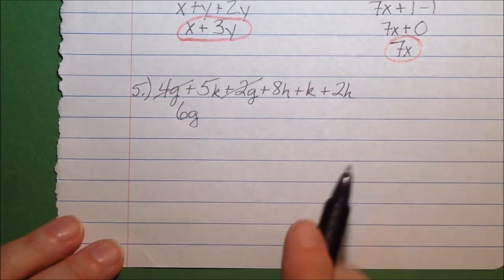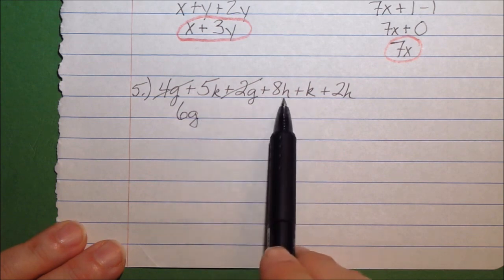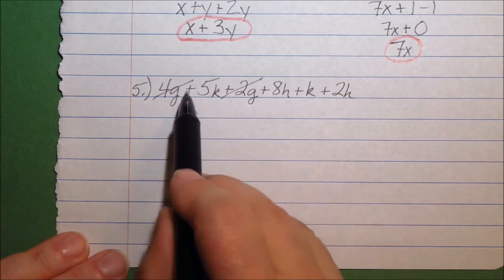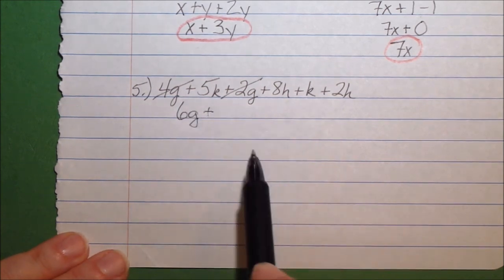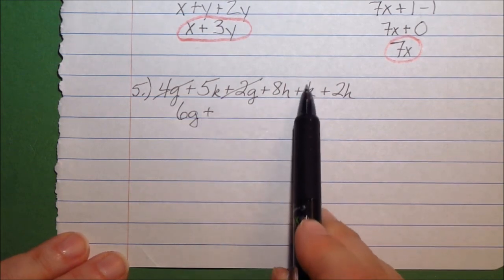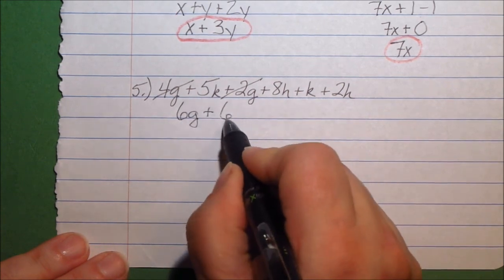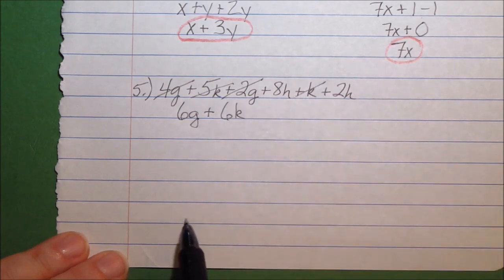Okay. Now I have 5k. Do I have any like terms to that? That's an h, so no. There's a k, right. And this addition symbol stays with this 5. Okay, so we got to bring it down. 5k plus 1, I don't see it, but it's there. 5 plus 1 is 6k. Leave that there. Take that out, all right?